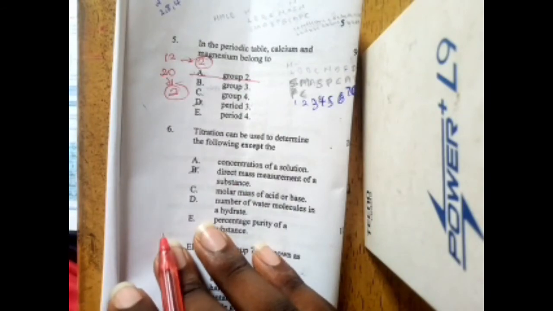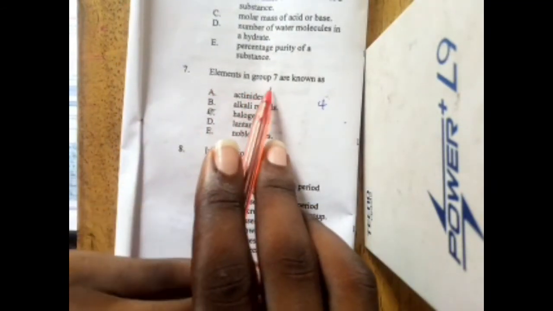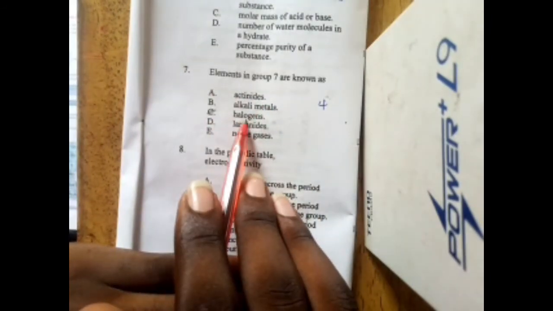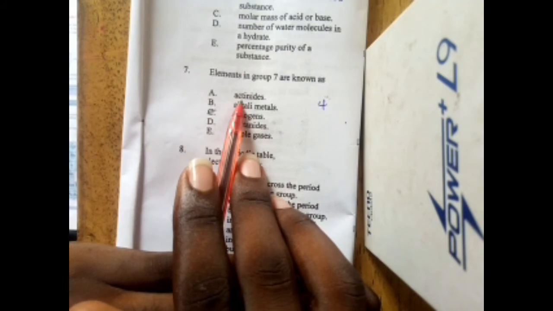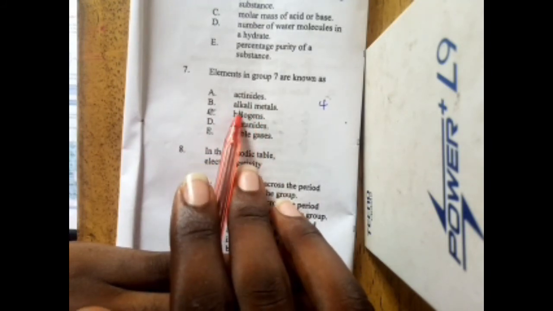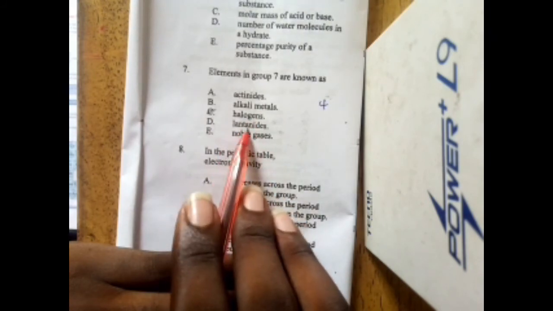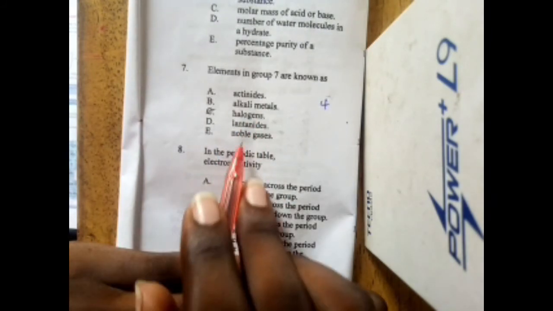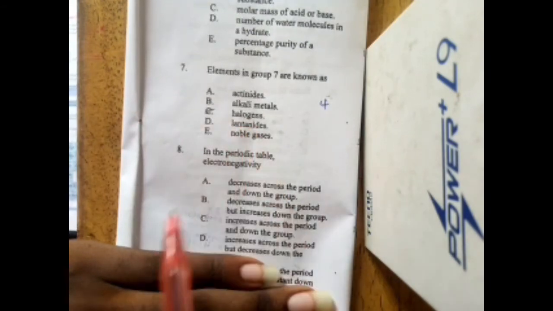Since they have 2 valence electrons, they belong to group 2 in the periodic table. Next, it says elements in group 7 are known as what? The actinides are in the F block. The alkali metals are in group 1, not group 7. The lanthanides are in the F block also, while the noble gases are in group 8 or group 0. So the answer here is halogens.